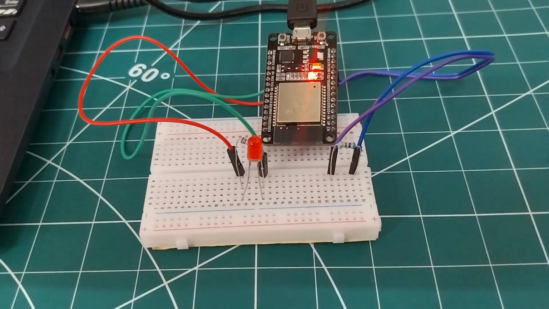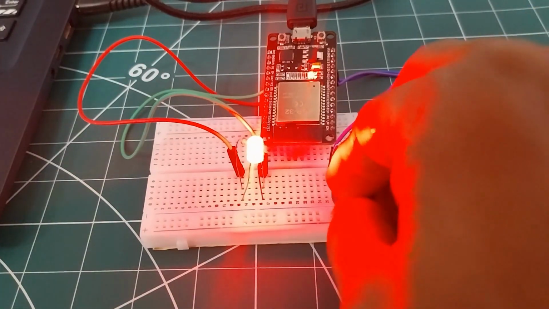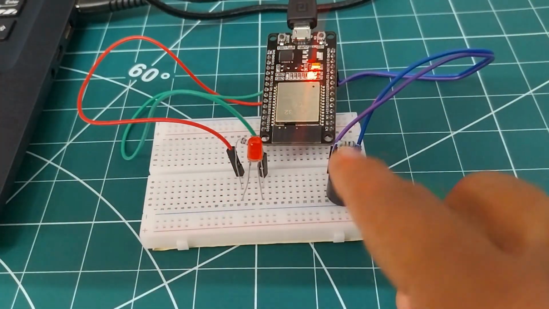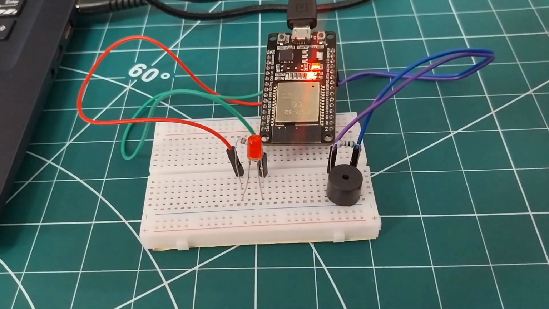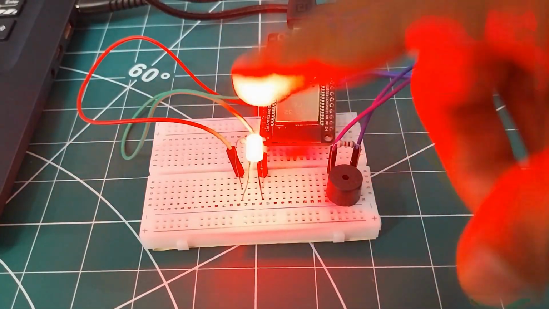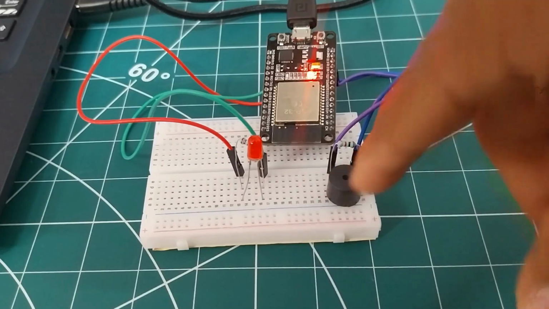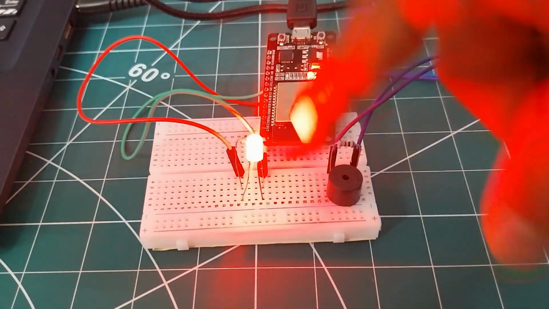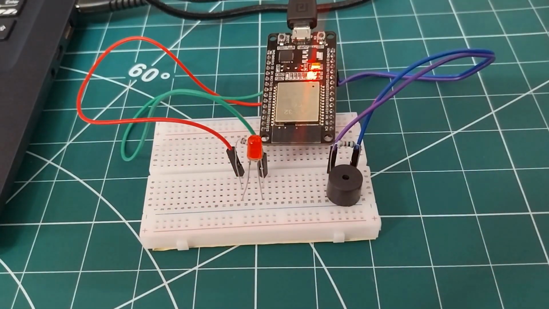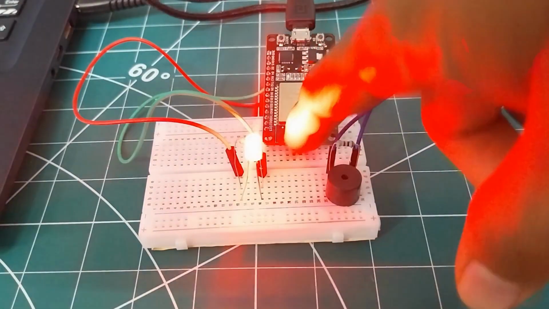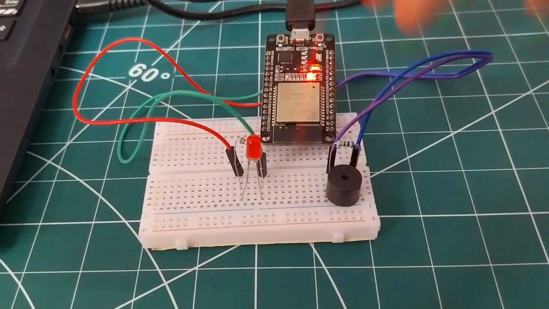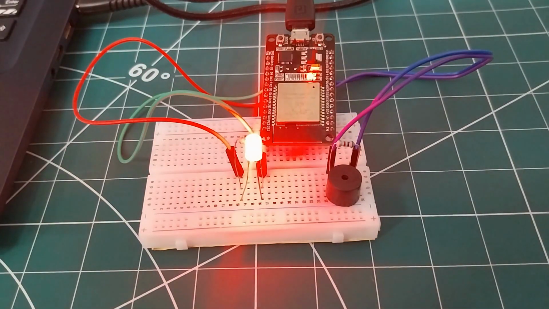So when I insert the buzzer, even the buzzer starts working with the LED. As we can see, whenever the LED is turning on, the buzzer too is turning on. That is, we are integrating LED with the buzzer using the ESP32 module. In the ESP we also have Wi-Fi and Bluetooth connectivity, which we'll be seeing in further videos.